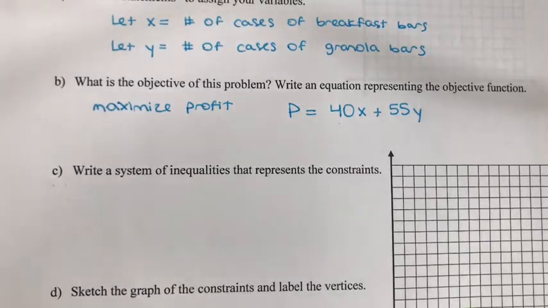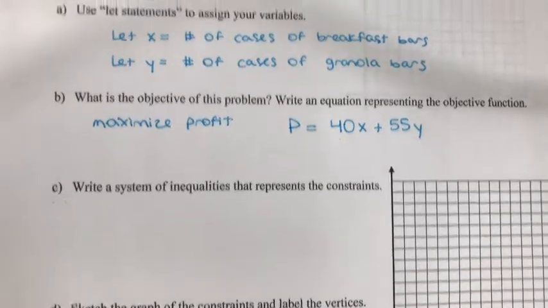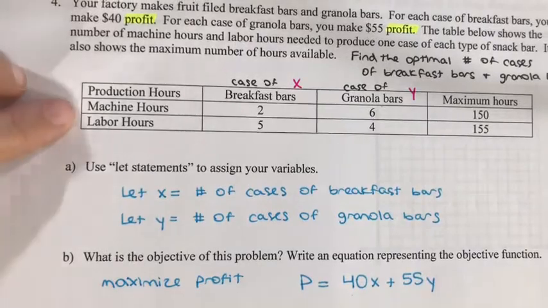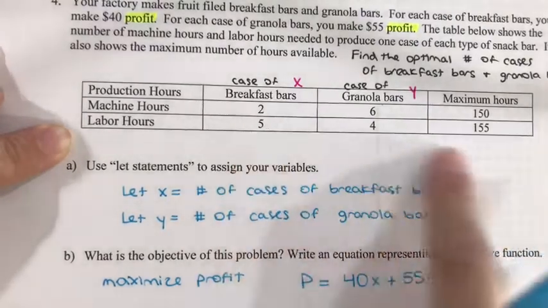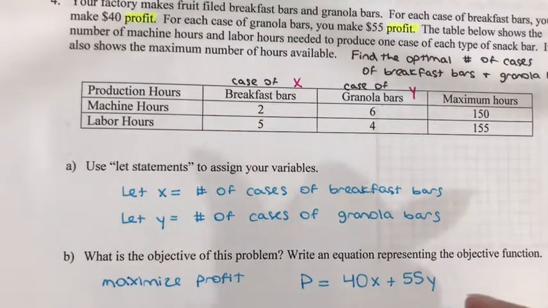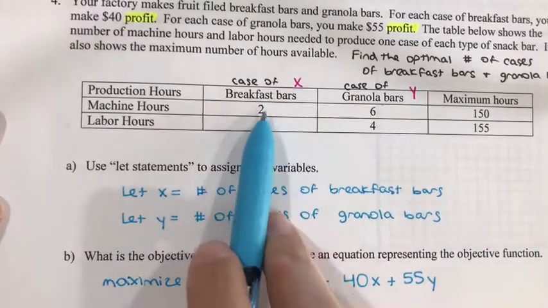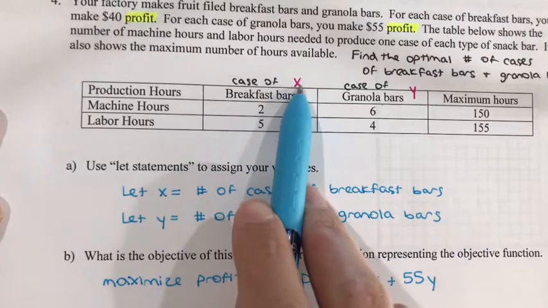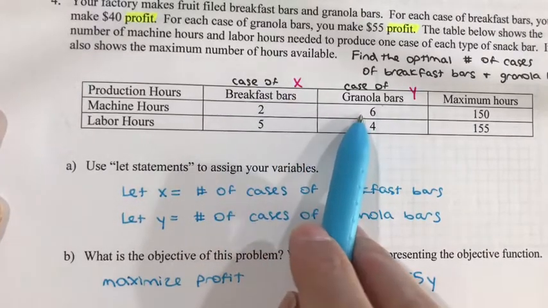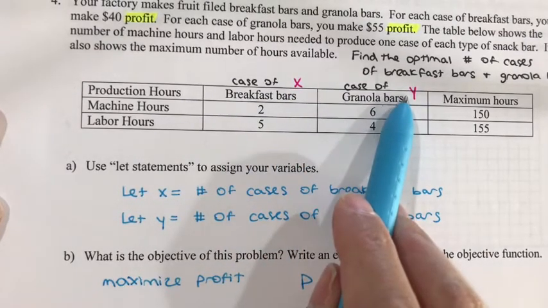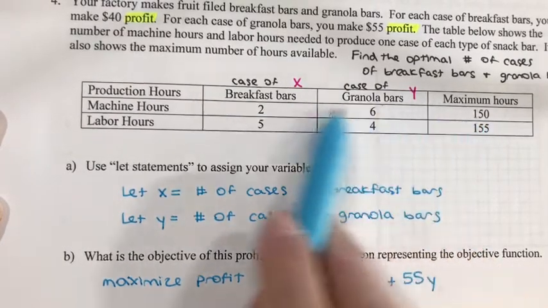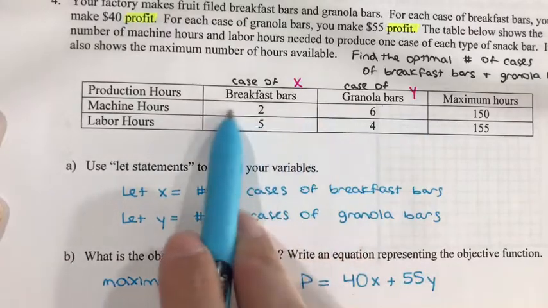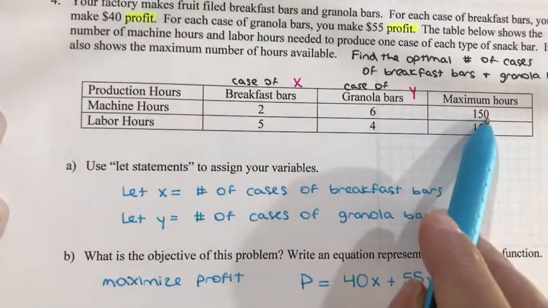What is limiting our production? Well, we're limited by the number of machine hours and the number of labor hours. Now you'll notice this table makes things a lot easier for us because it's really organized. We know that 2x plus 6y has to be less than or equal to 150. So our machine hours, this whole row, is going to go into an inequality.